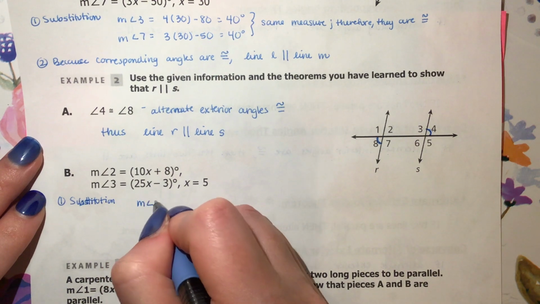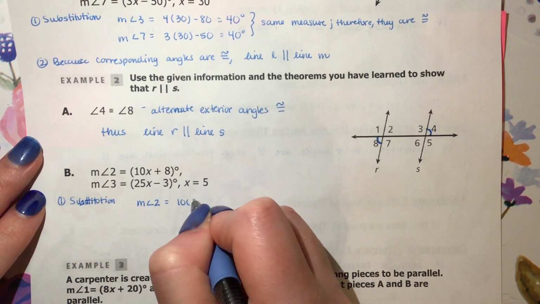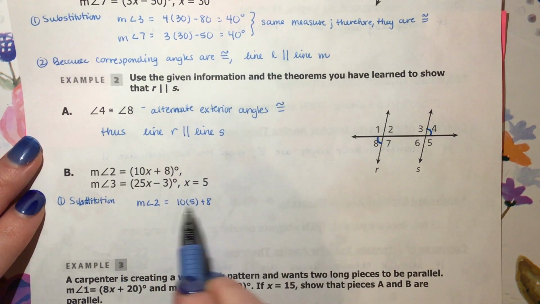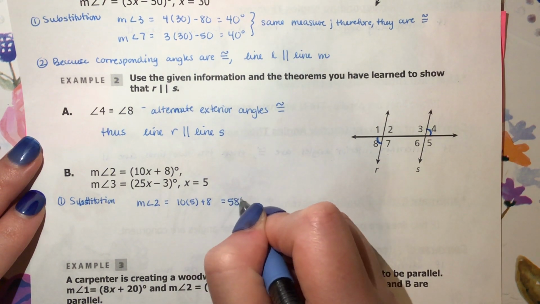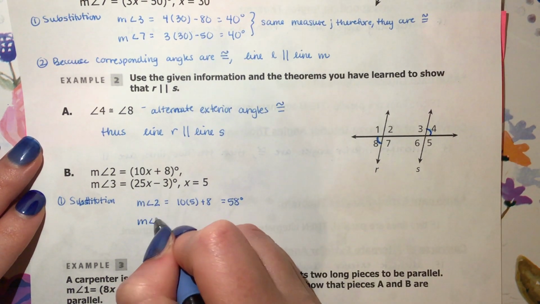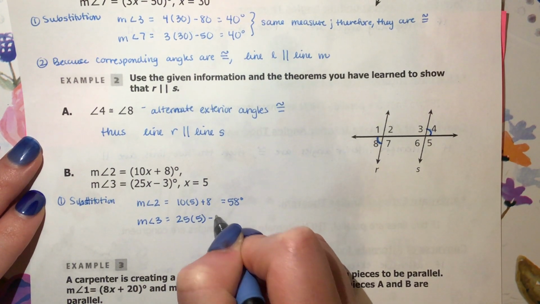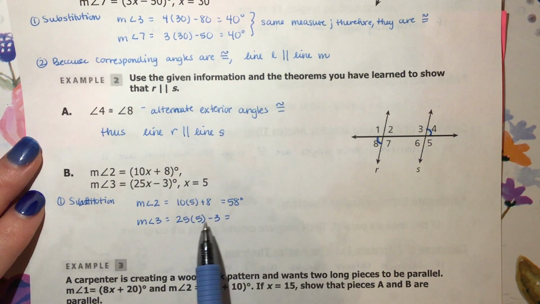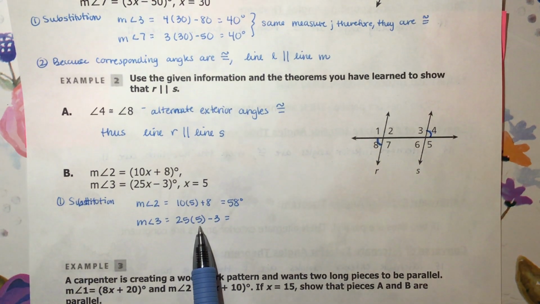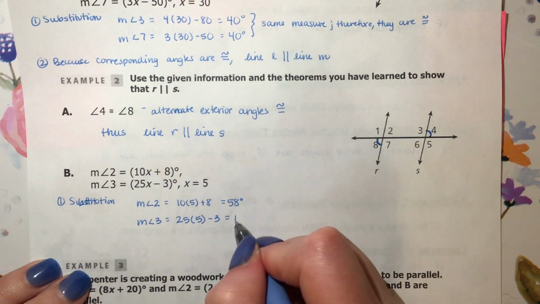And I'm going to say the measure of angle 2 is going to equal 10 times 5 plus 8, which is going to get me 58. Measure of angle 3 is going to equal 25 times 5 minus 3. Well, 25 times 5 is 125. 125 minus 3 is going to be 122.